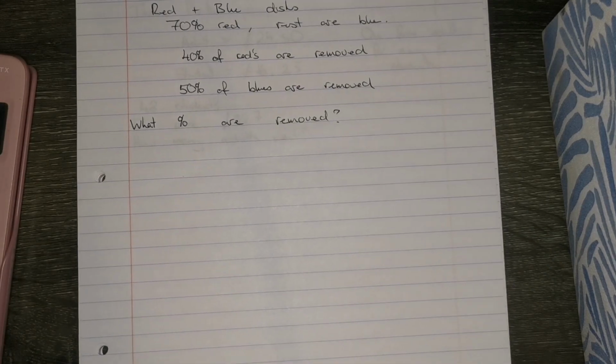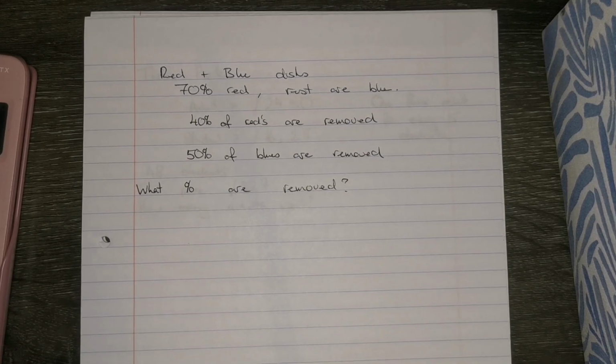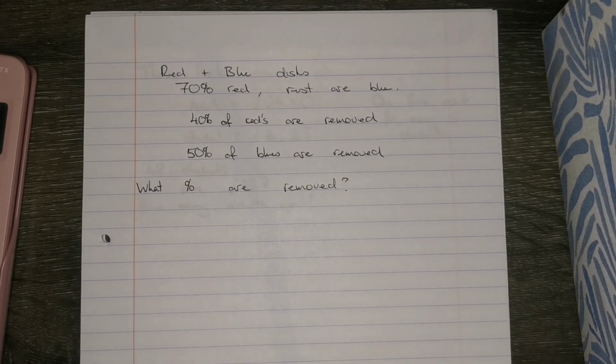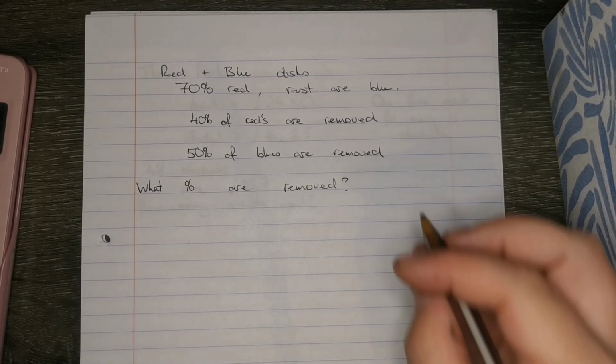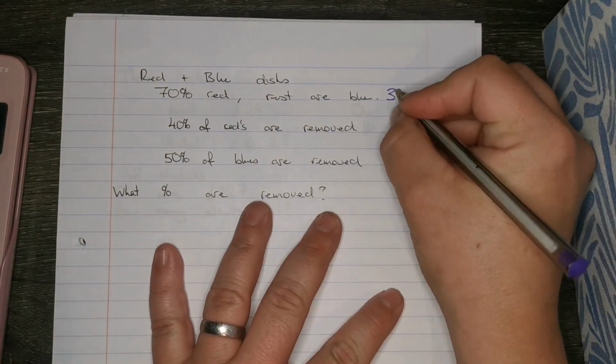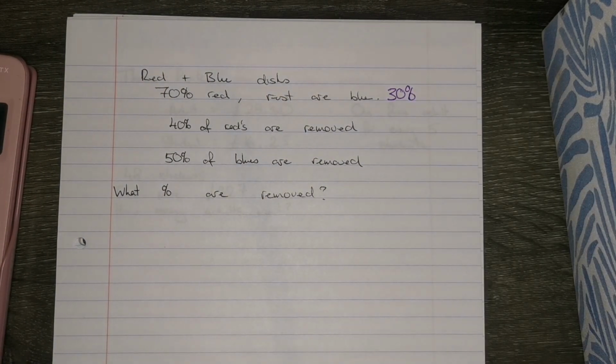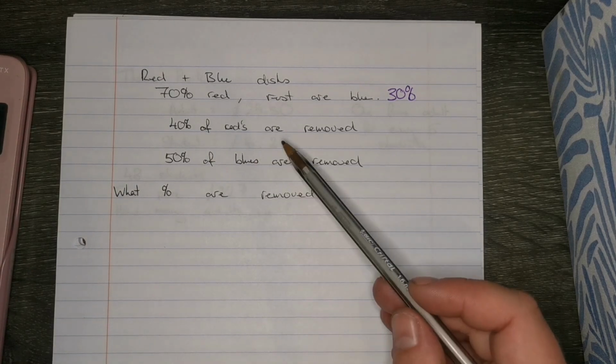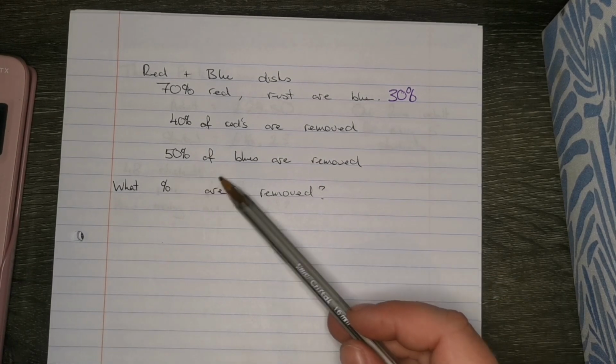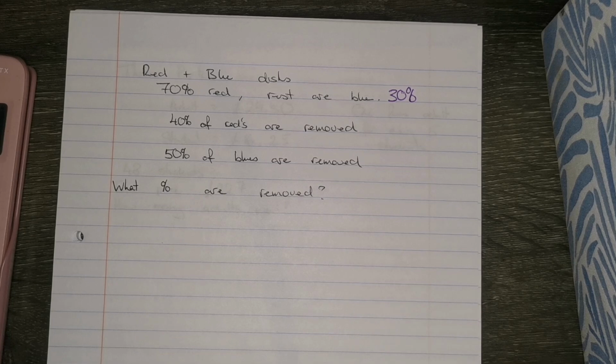Alright, I've got red and blue discs. 70% of the discs are red, the rest are blue. So actually, as I'm going along, I'm just going to decide that that's 30% now as I go along, so I'm not going back to start thinking from the beginning. 40% of the reds are removed. 50% of the blues are removed. What percentage have been removed?